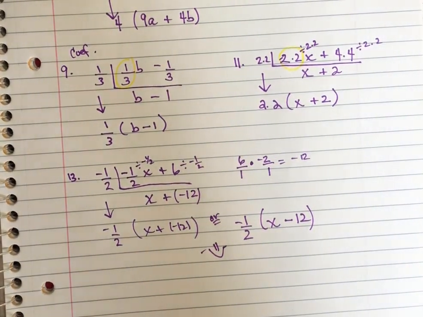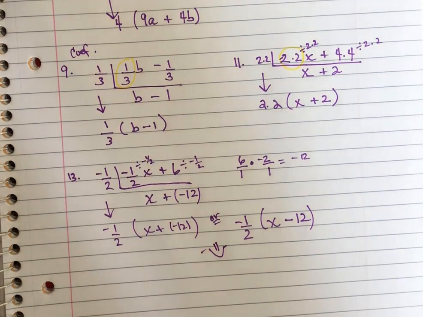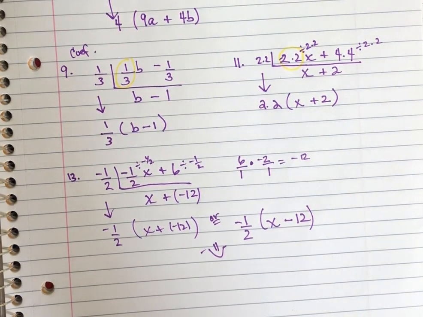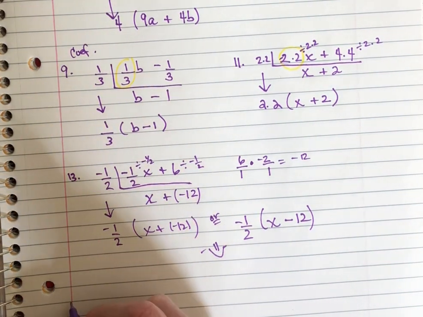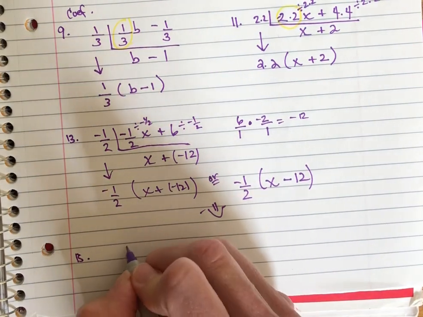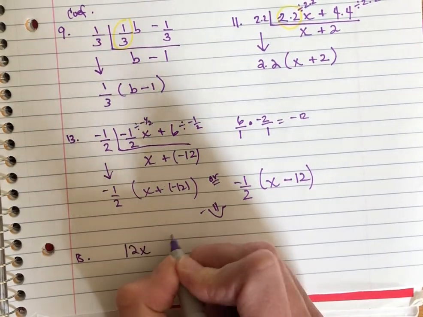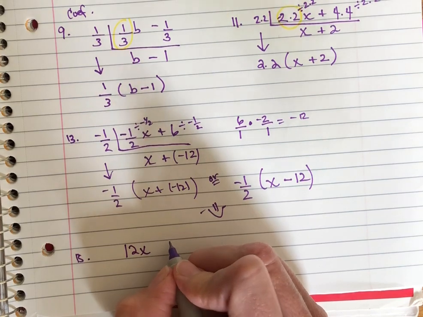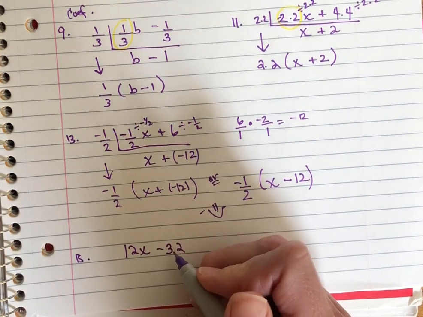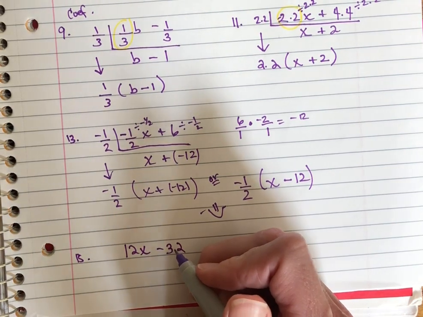Okay, one more. It tells us a square wrestling mat has a perimeter of 12x minus 32. Let me write that again. It says write an expression that represents the side length of a mat.